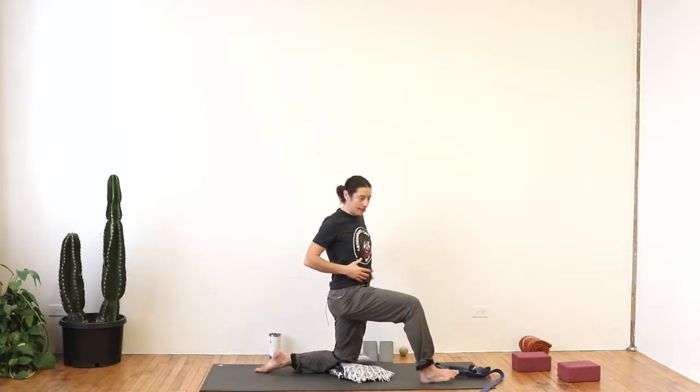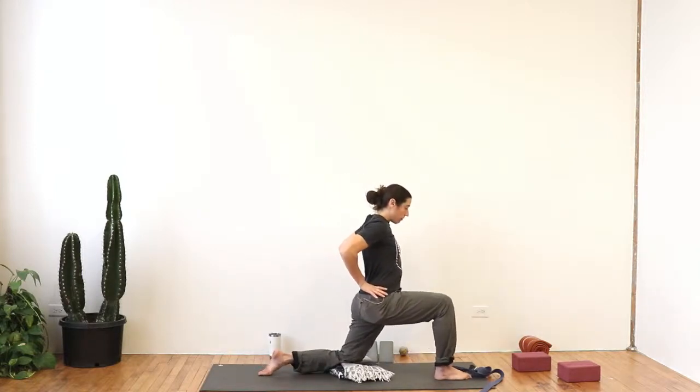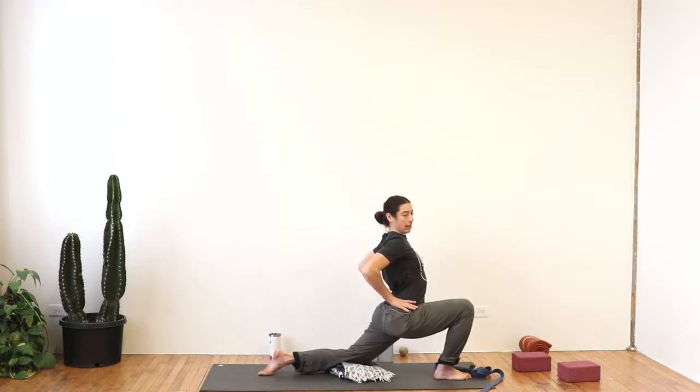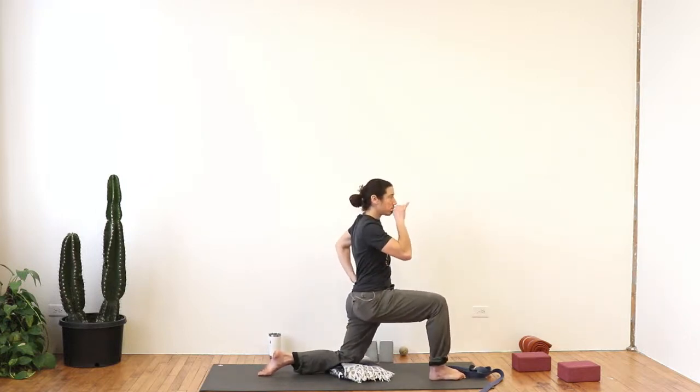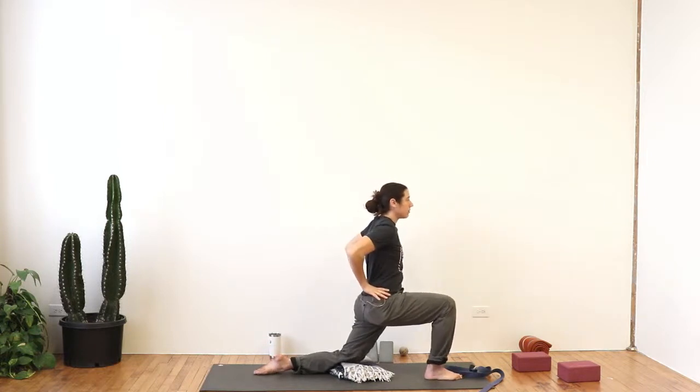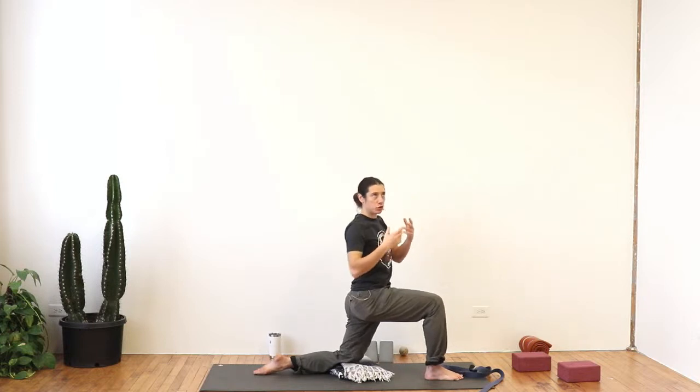Feel how that translates, not as forward motion of the belly, but vertical toward the head. And this is important. It is motion toward the head.